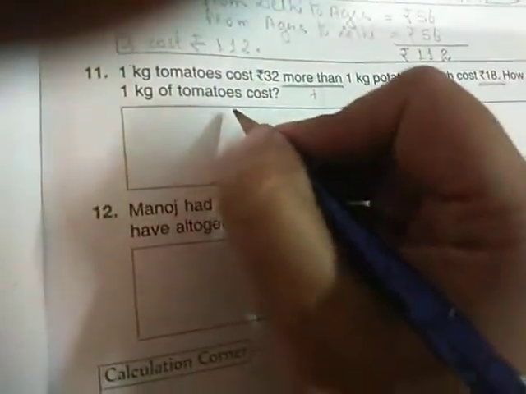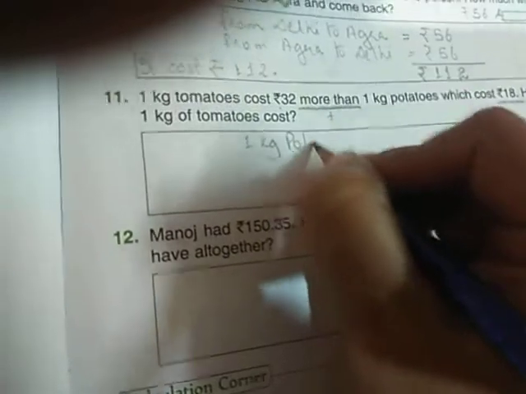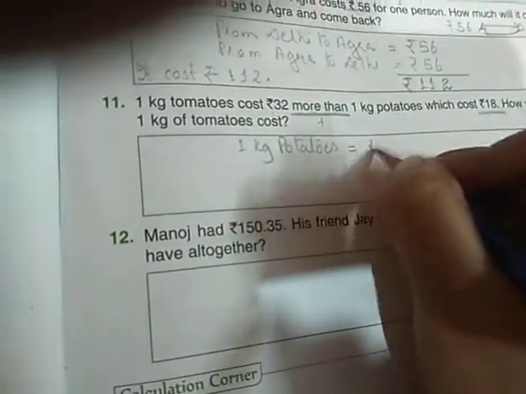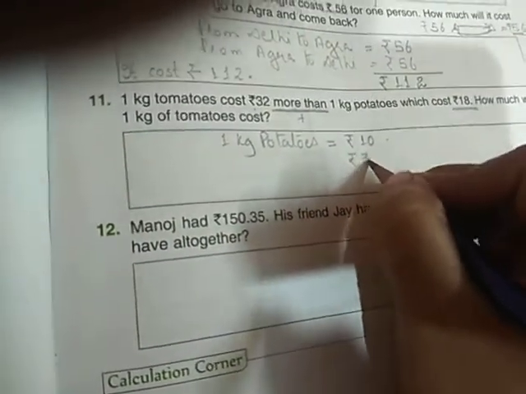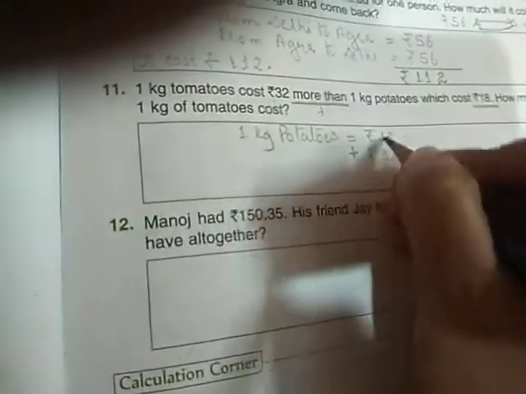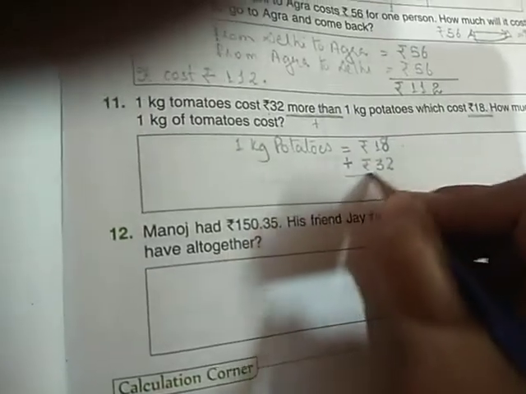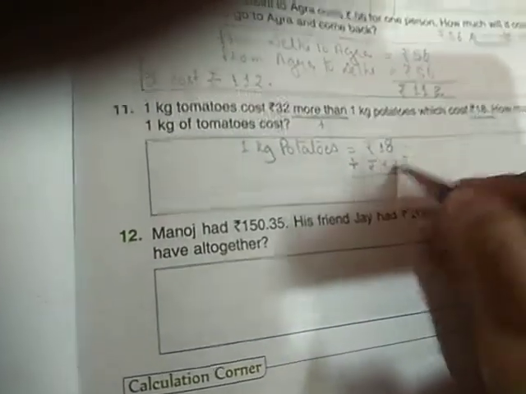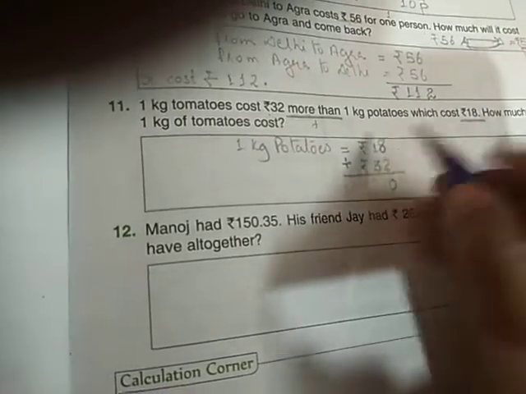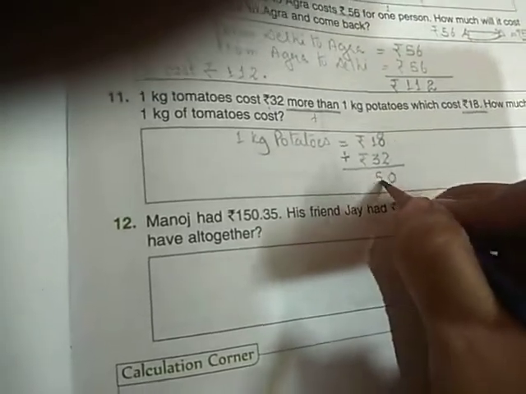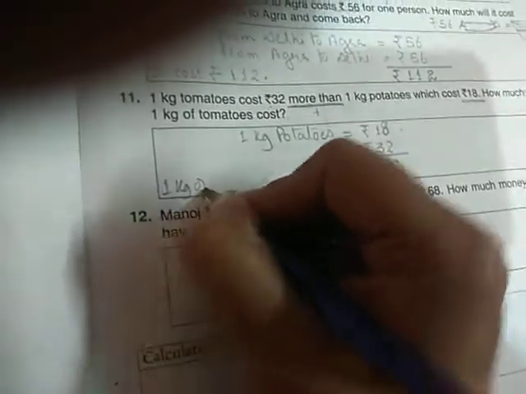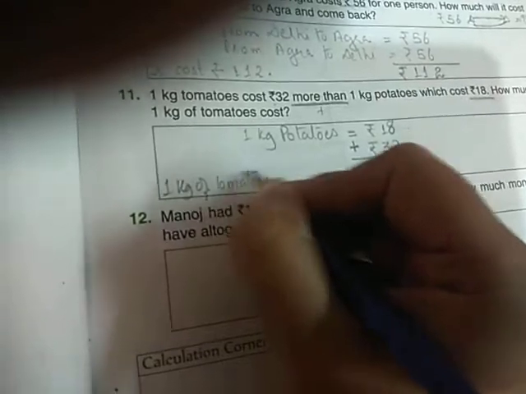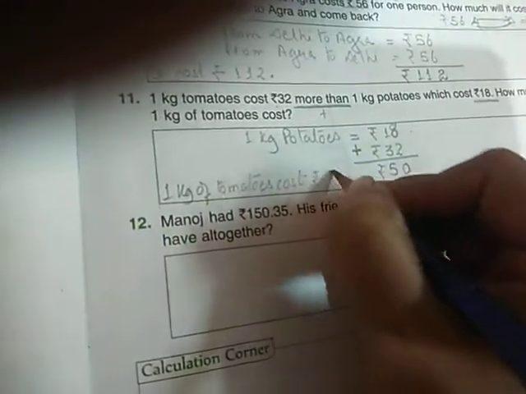How much will 1 kg of tomato cost? Firstly we will write 1 kg potatoes equals rupees 18. So 1 kg tomato will be rupees 32 more than potato. So we will add 32 rupees. Alright. 8 plus 2, 10, 0 carry 1. 1 plus 1, 2 and 3, 5. So how much will 1 kg of tomato cost? 1 kg of tomatoes costs rupees 50.